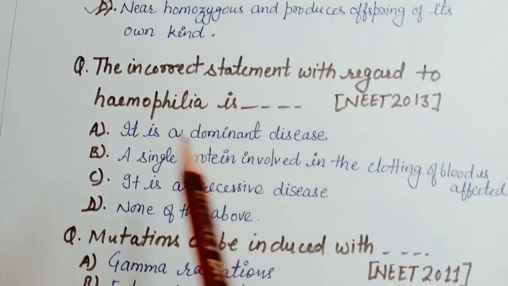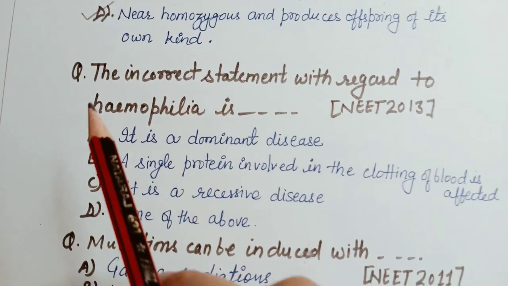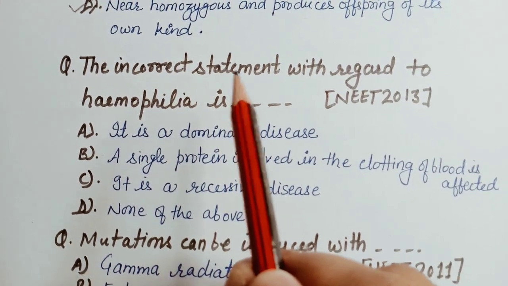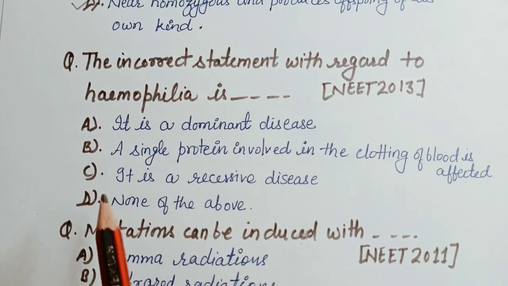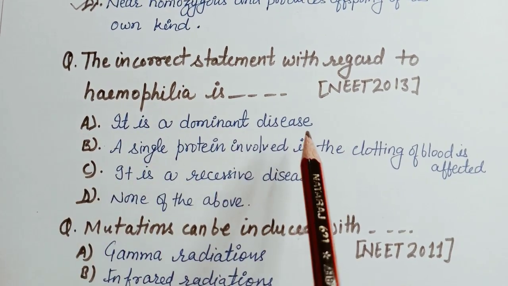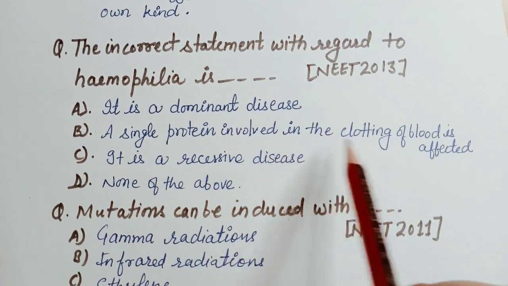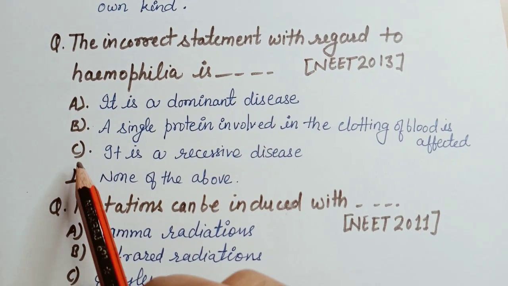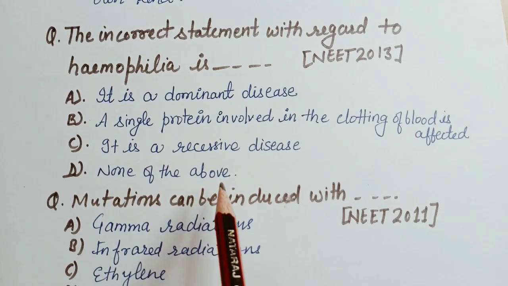Next question is, the incorrect statement with regard to hemophilia is: A, it is a dominant disease. B, a single protein involved in the clotting of blood is affected. C, it is a recessive disease. And D, none of the above.